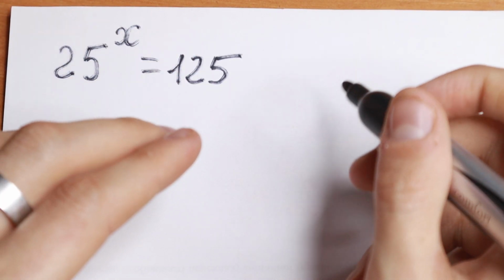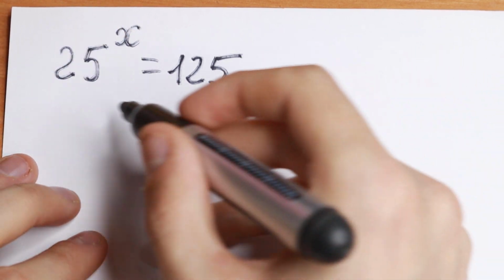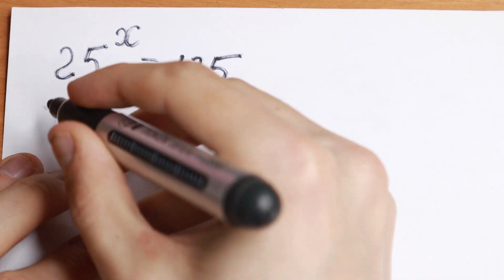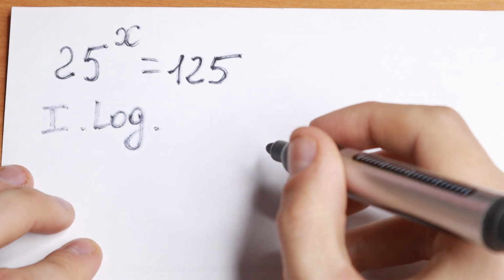But I want to show you a really good second method, a faster method how to solve it. If you don't know log, this is a really good faster method. So the first method is using logarithm. But I want to show you the second method.